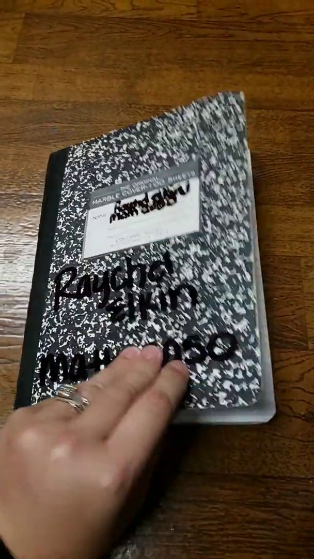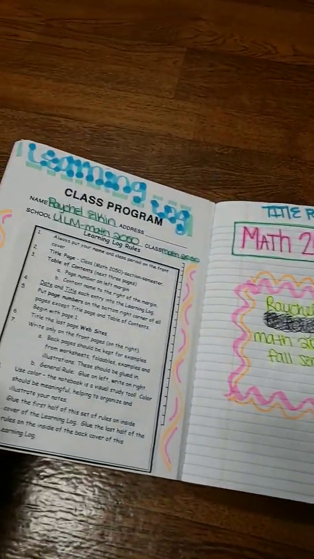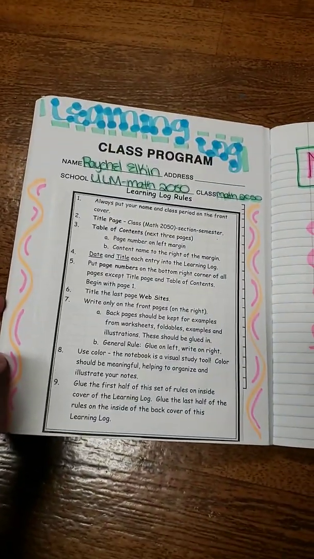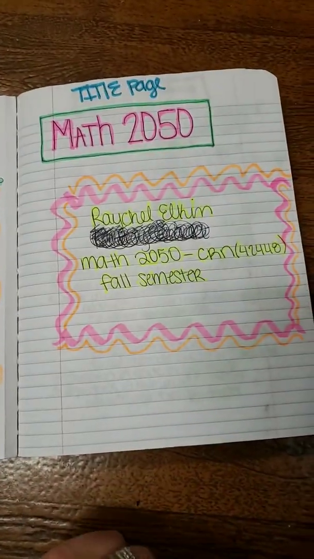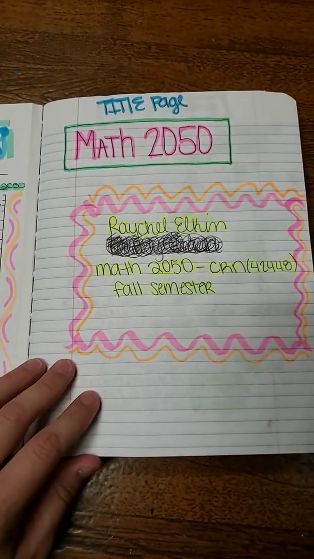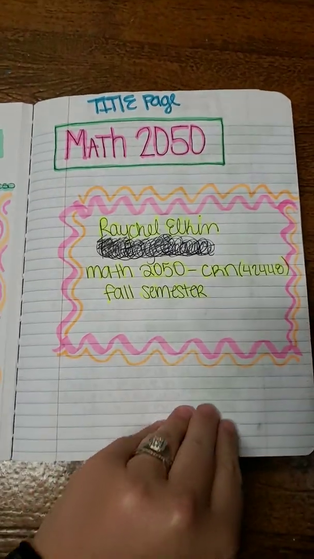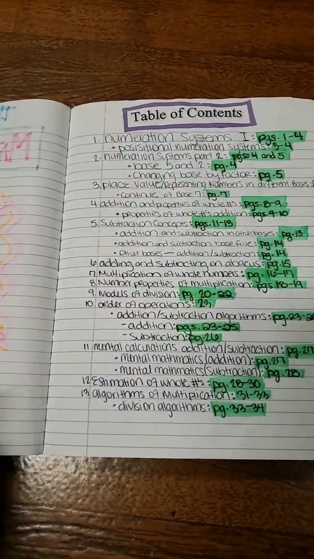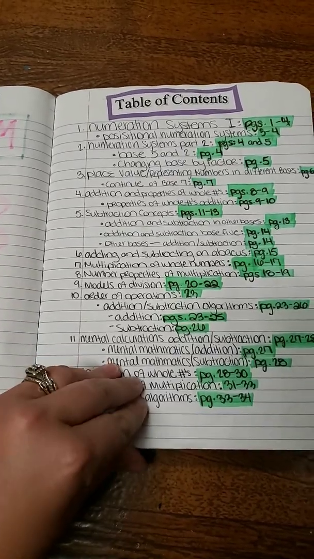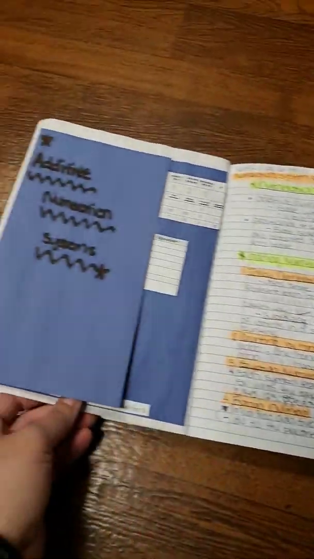I'm not completely finished with it because this is midterm. And my cover page, to a title page. I'm not finished with my table of contents. I still have a lot of notes to take, but I've finished with everything else.